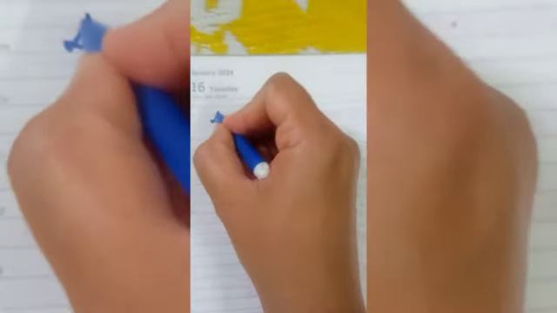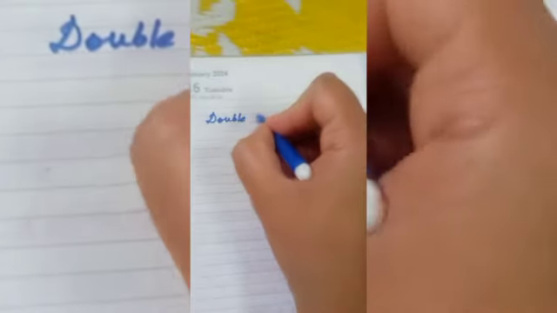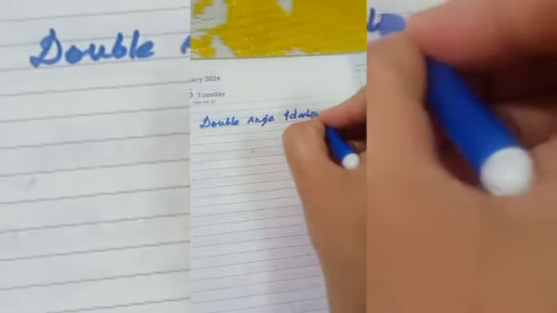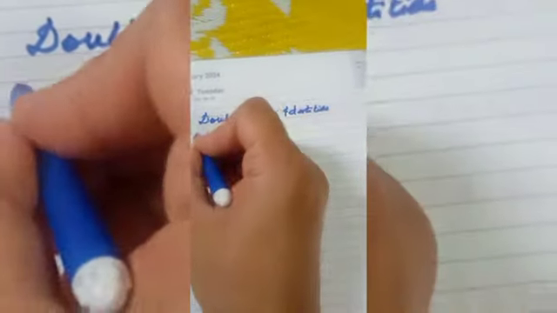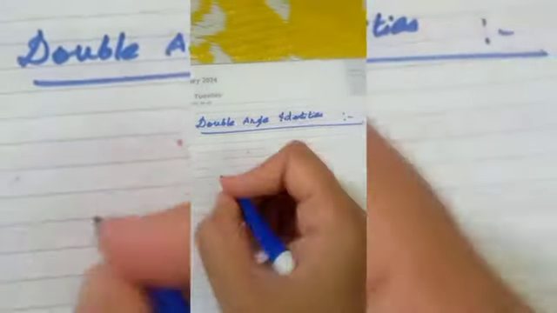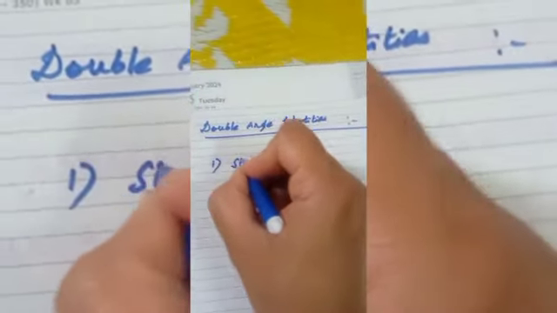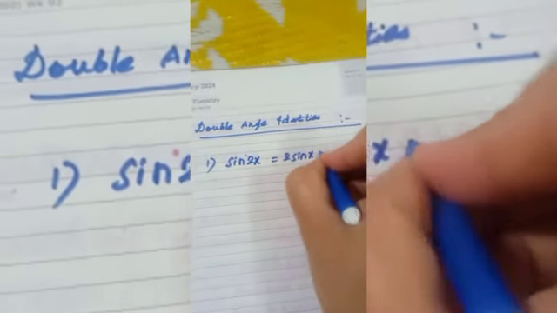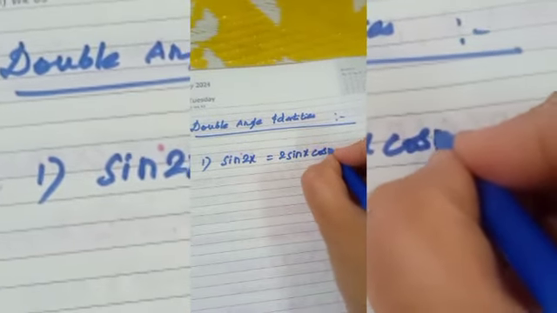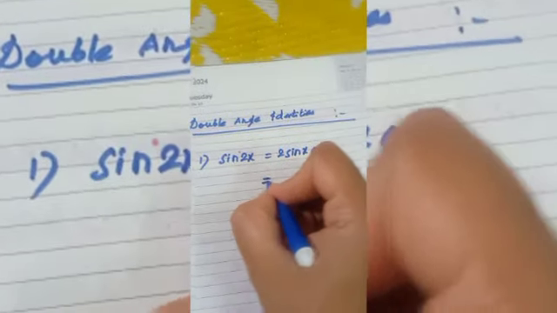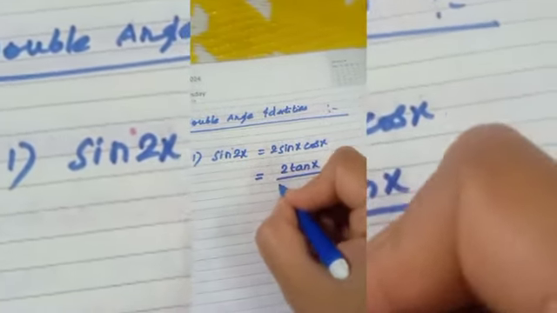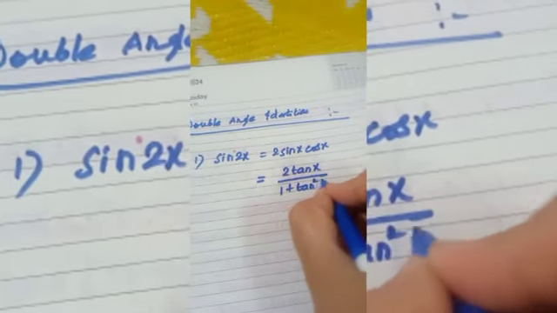We are going to focus on double angle identities. The first formula is sin 2x equal to 2 sin x cos x. Here we can also write it as 2 tan x by 1 plus tan square x.